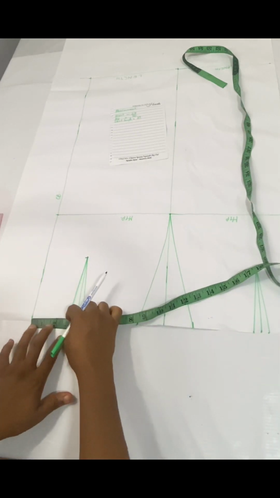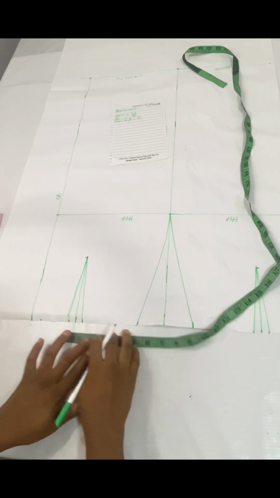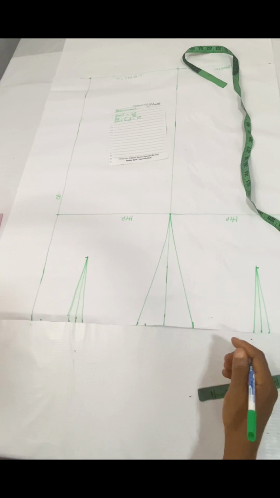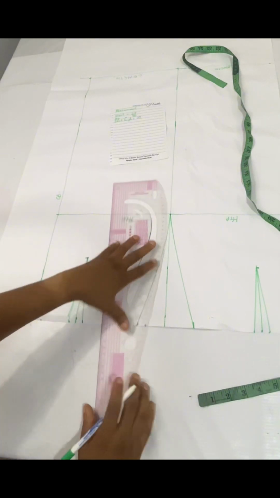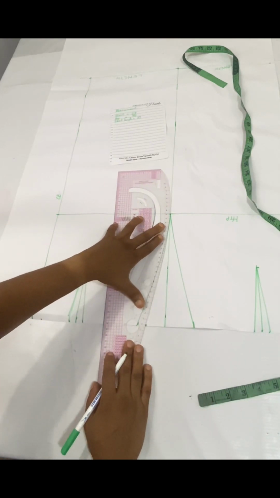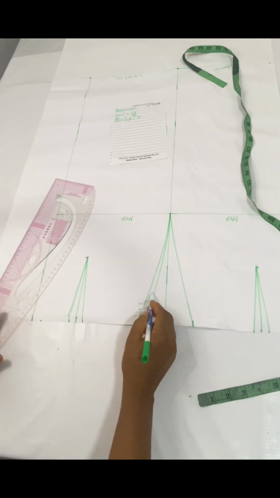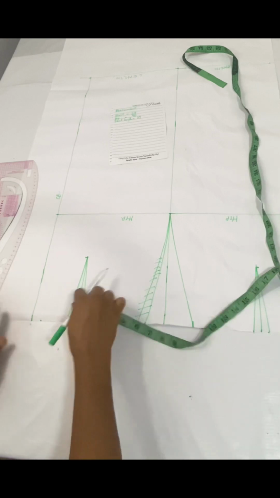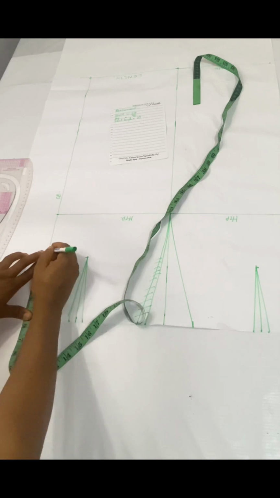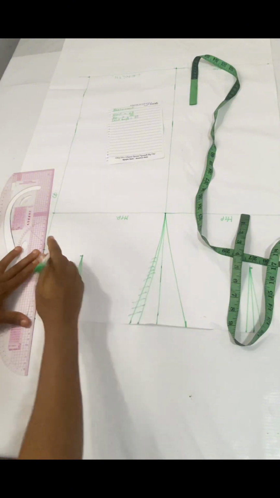So the next thing is to put my zip allowance. So I'm doing 6/8, that's 0.75. I'm going to replace it back there, 0.75. So I use my curve again to do that. I'll take that depending on how long you want your zip to be. So here, I'm using 6 for my zip opening for my skirt.